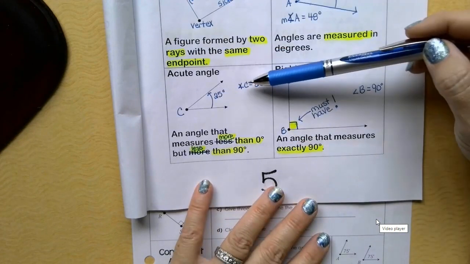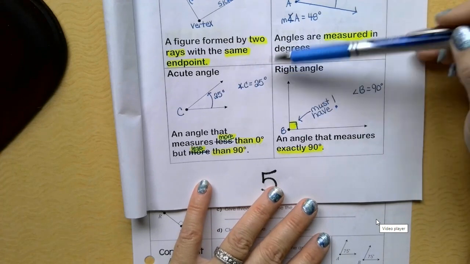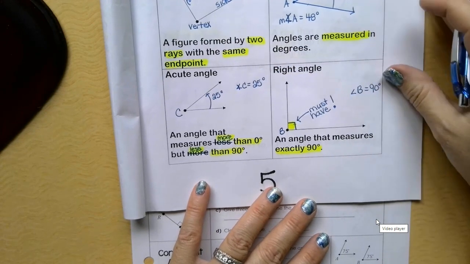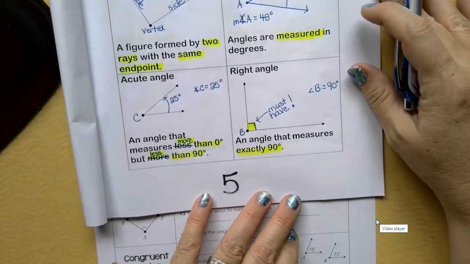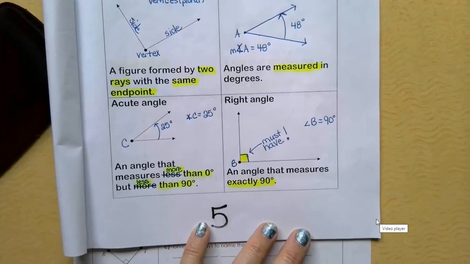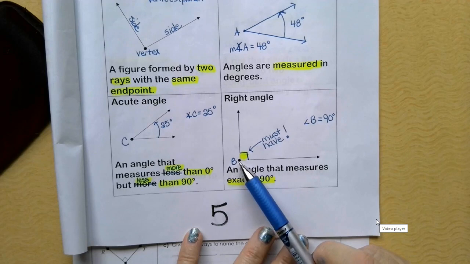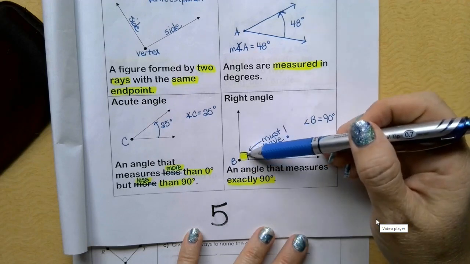Again, I wrote angle C. You can put the measure of angle C equals 25 degrees, and acute is between 0 and 90. Okay, then we have right angle. A right angle is an angle that measures exactly 90 degrees. In order to be a right angle, we do have to put this little box in here.